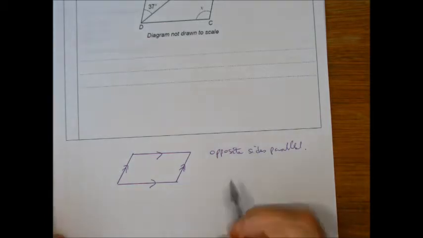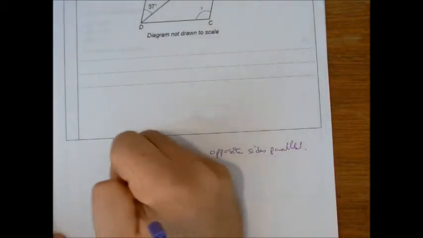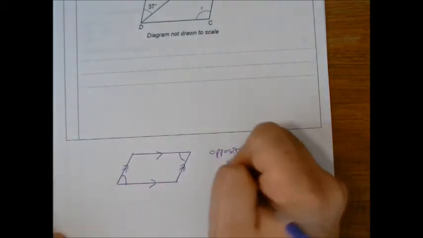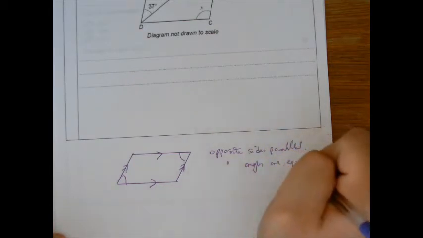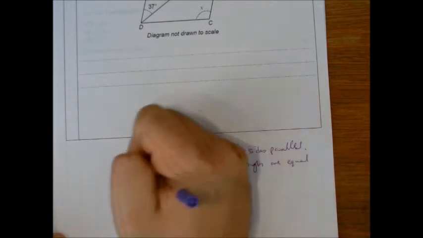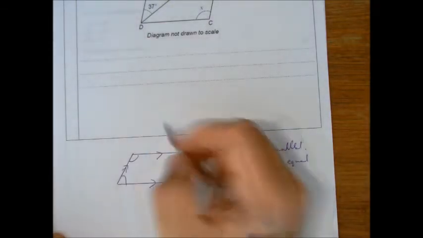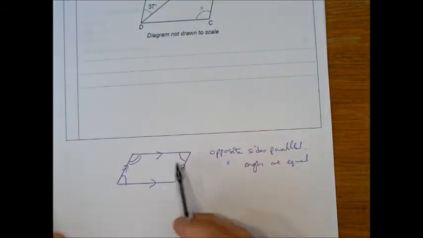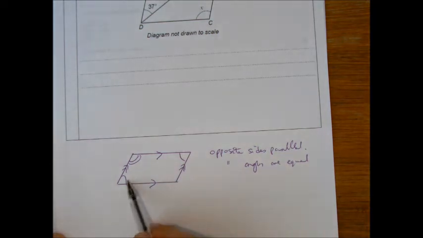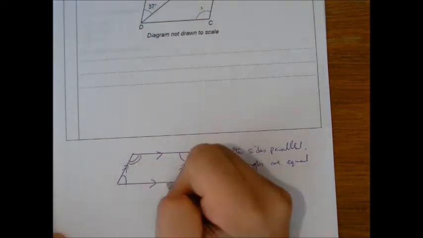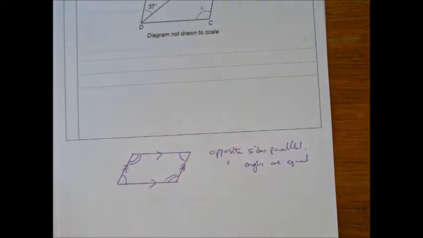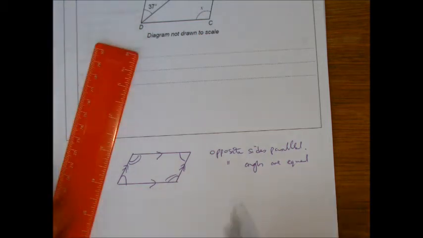Right? And also what's true is the opposite angles are equal. So opposite angles are equal. It doesn't mean all the angles are the same, it just means that the opposite ones are equal. So that is equal to that. And this angle here is obviously a bigger angle. It will be the same as this. Think of a parallelogram as a rectangle that's been shoved, that's been pushed.